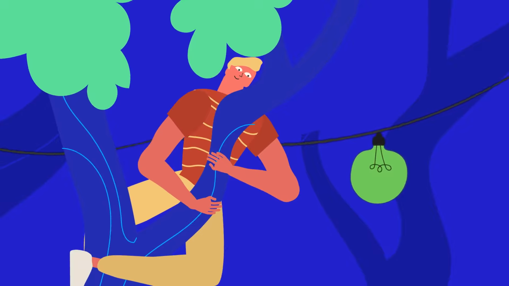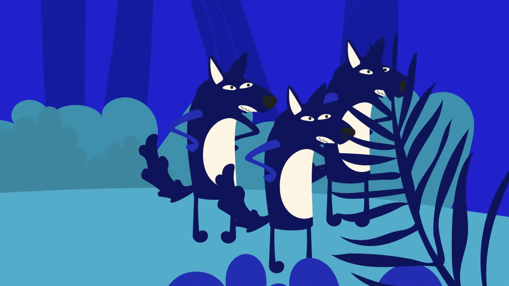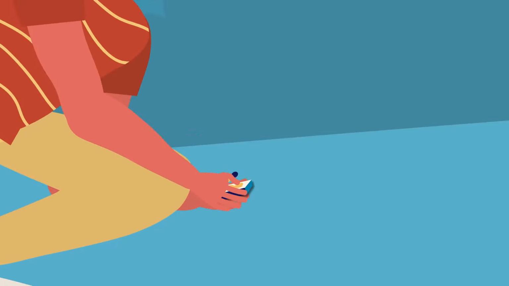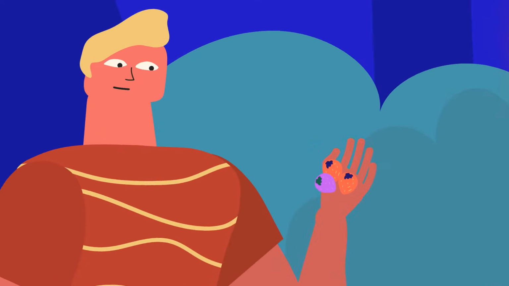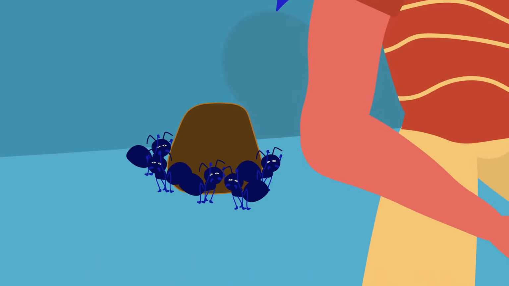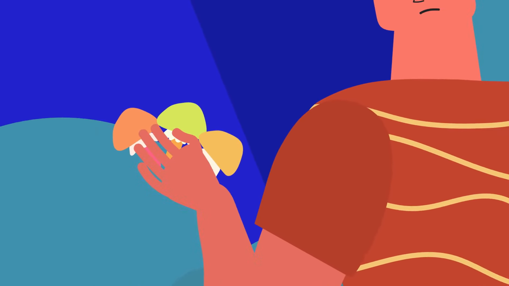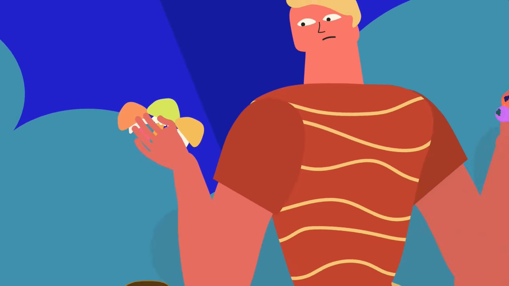Night falls. You're sitting in a tree. The wolves are tired of waiting for you and leave. You go down, build a fire to warm up, and cook food. By the way, what will you have? Berries. You found ripe purple and red ones. They look delicious and seem juicy. Ants. You've stumbled upon a large anthill. Mushrooms. They don't look much like fly agaric, which means you can eat them. So, what's on the menu tonight?